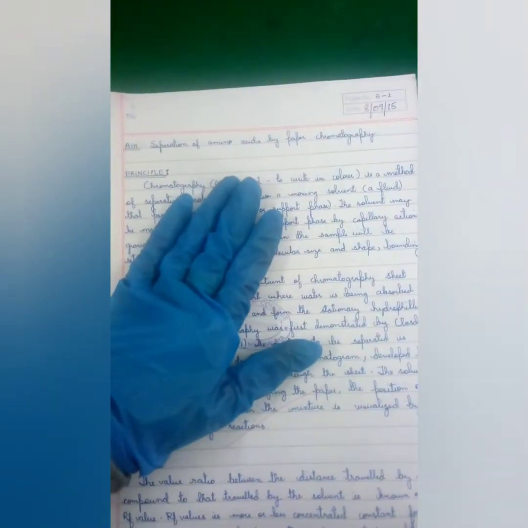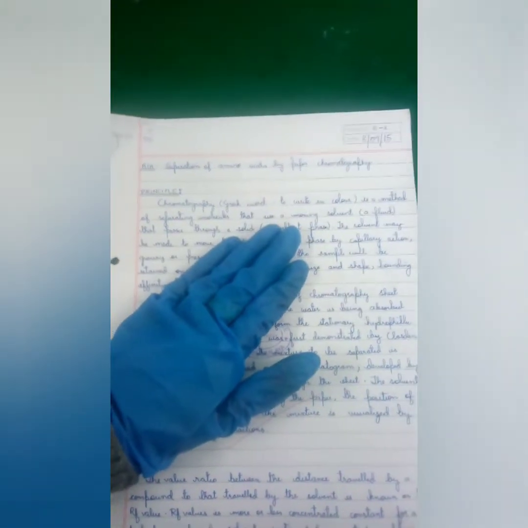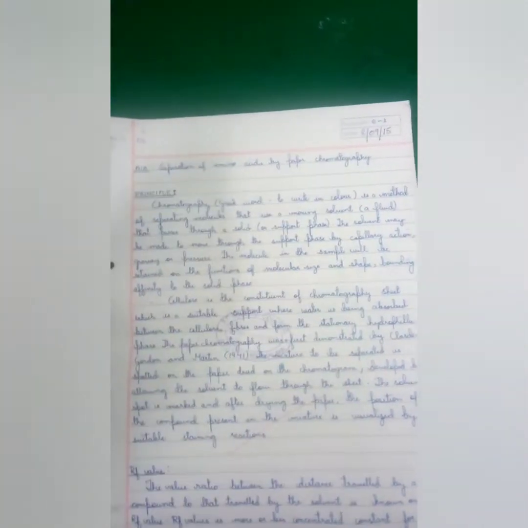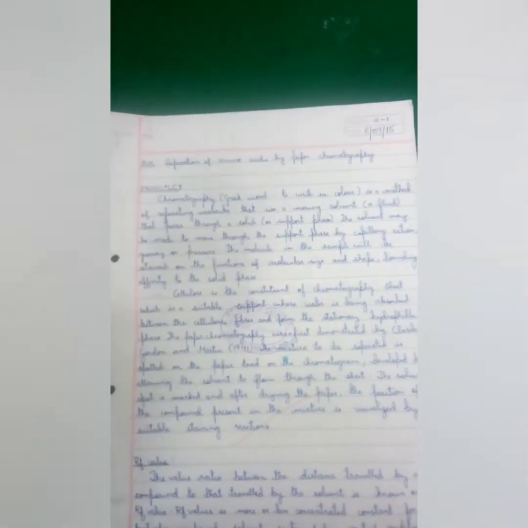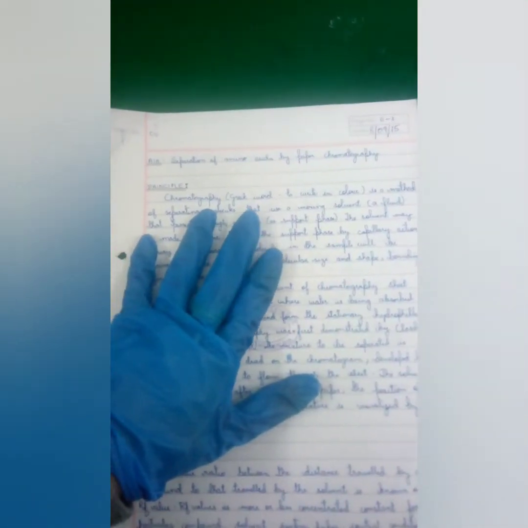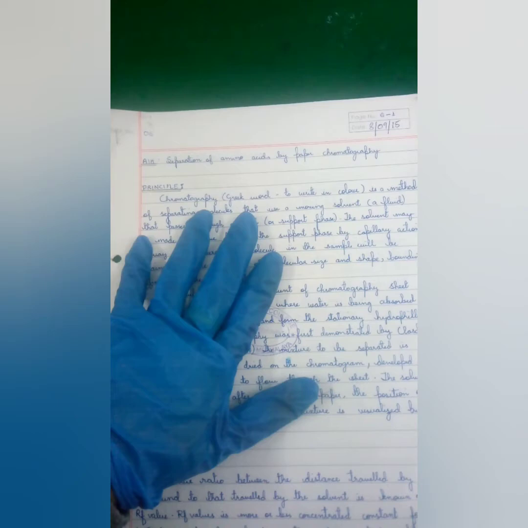So in this particular experiment, we are going to use amino acids. You can even separate different molecules such as pigments. Now in this method we use a moving solvent. Okay, so let me just show you. We have already prepared a solvent here.